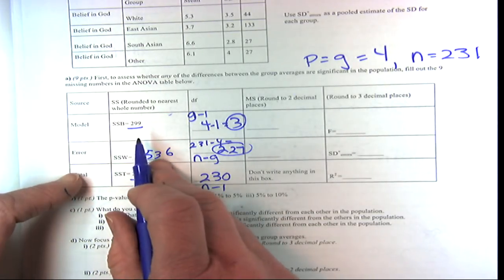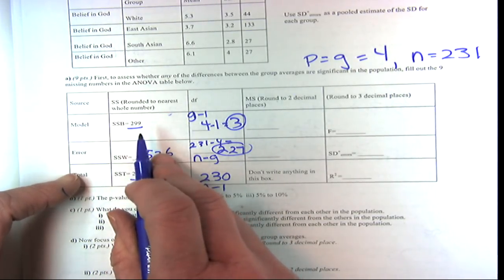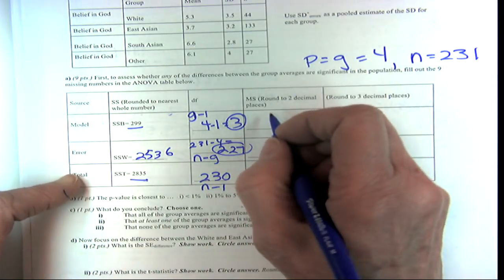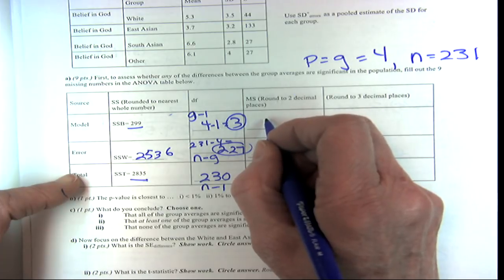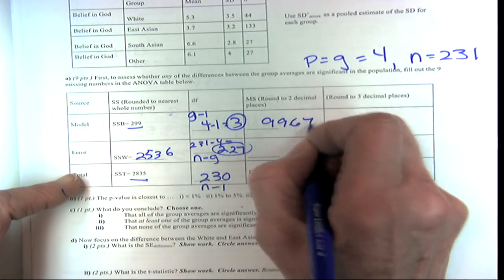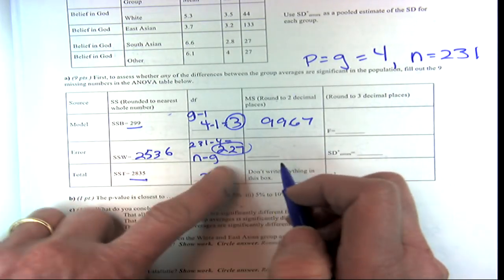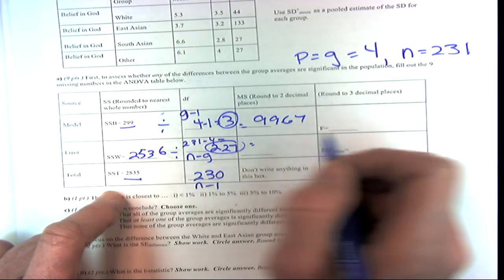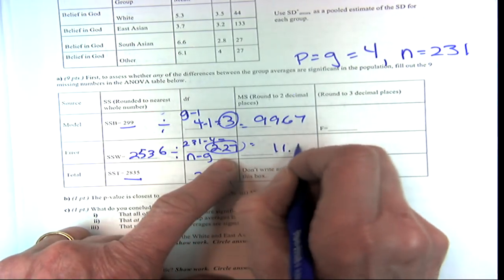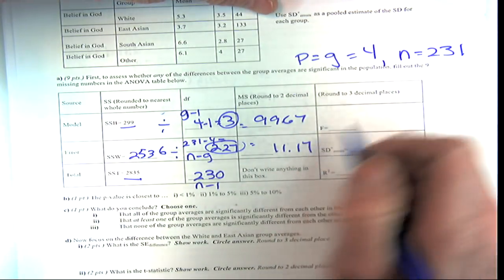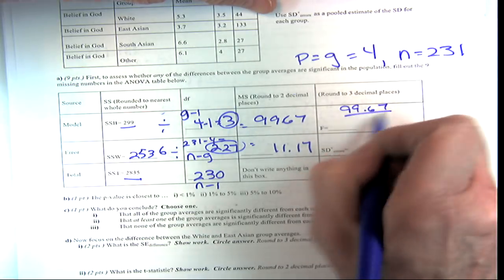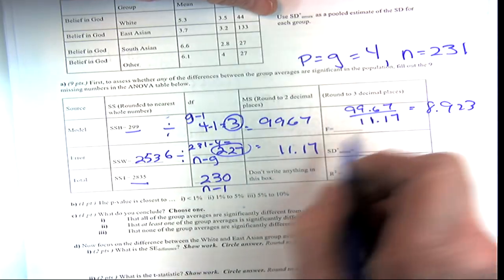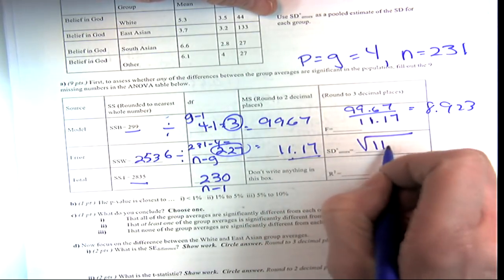Okay, so now, what do we do? We divide. It's almost 300 divided by 3, so we're almost going to get 100. You understand how to do these, right? Now you have this divided by that, and I got 11.17. And then F is going to be the ratio of those two. I got 8.923.